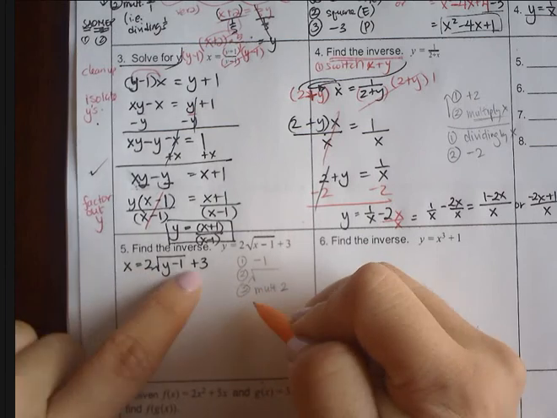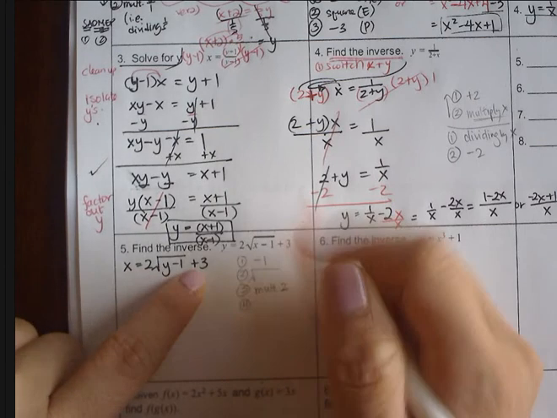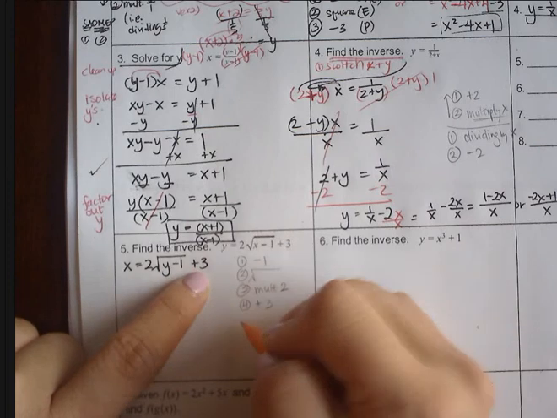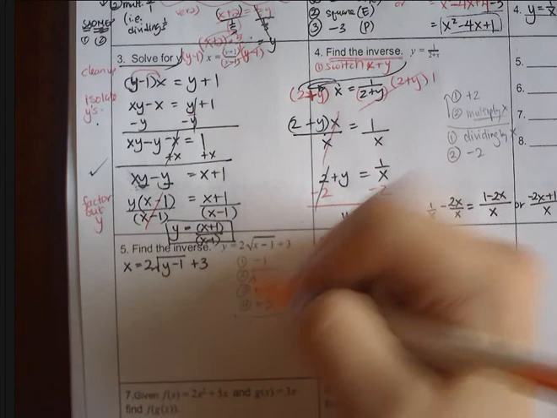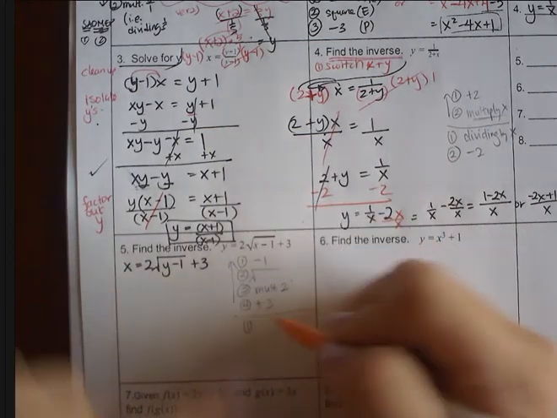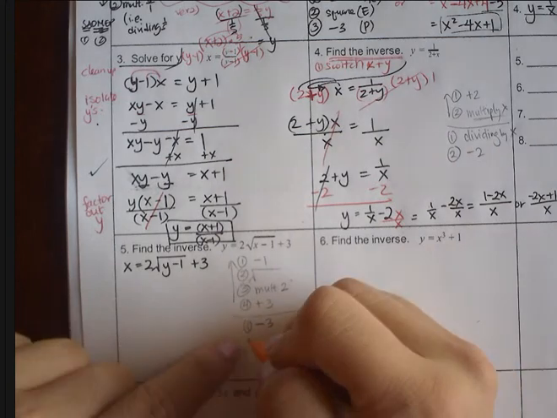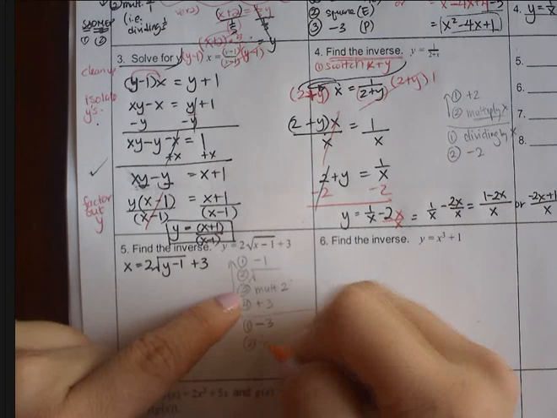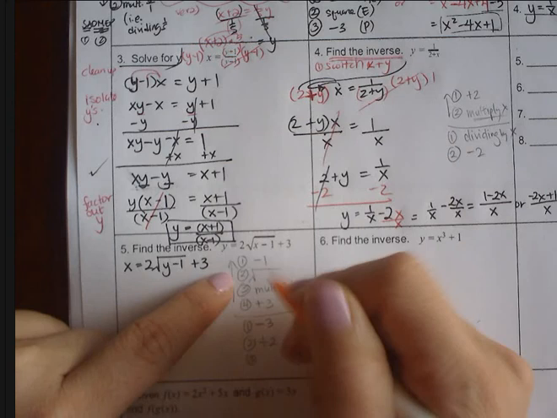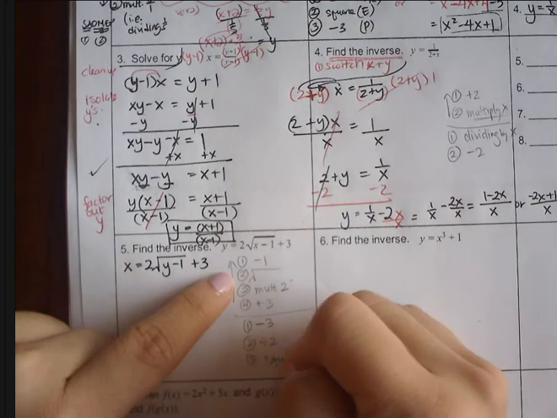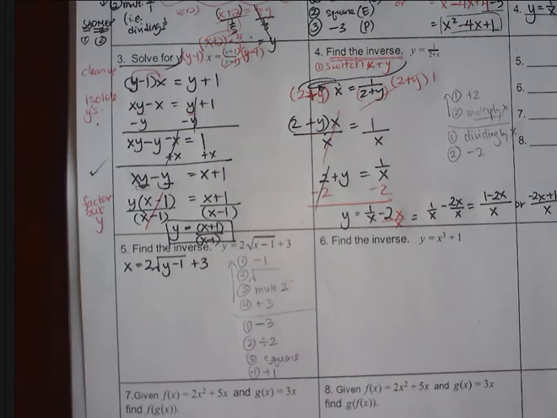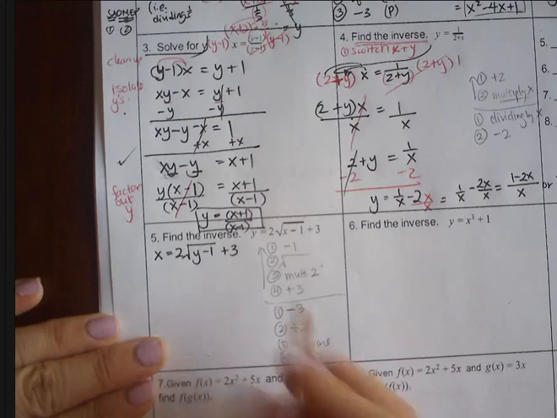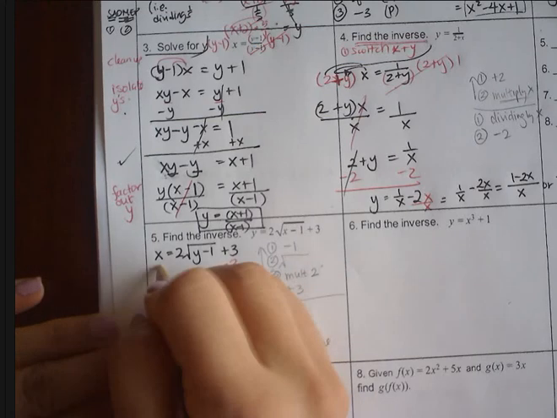First, I'm going to undo the adding of 3 by subtracting. Then I'm going to divide by 2. And then I'm going to do the reverse of square rooting, which is squaring. And then I'm going to add 1. Okay, let's see if that works. It doesn't always work for us the best, but let's see. So I want to subtract 3 on both sides. I have x minus 3 equals 2 times square root of y minus 1.